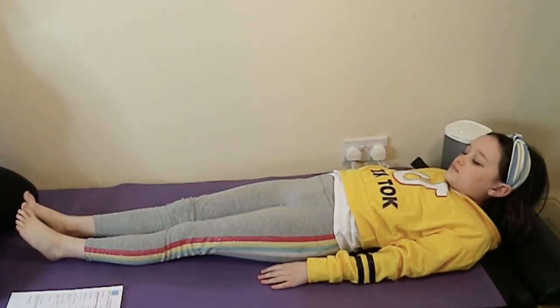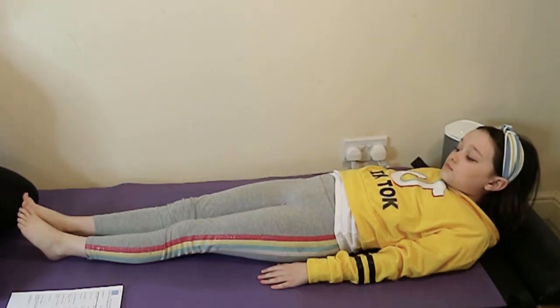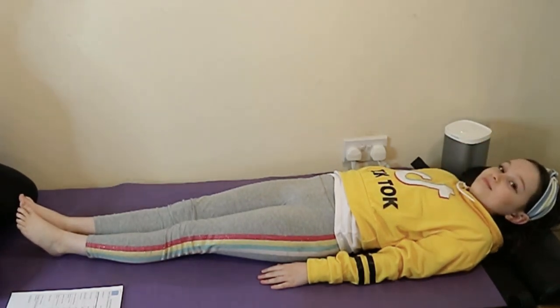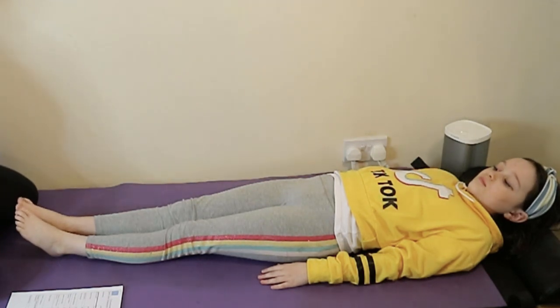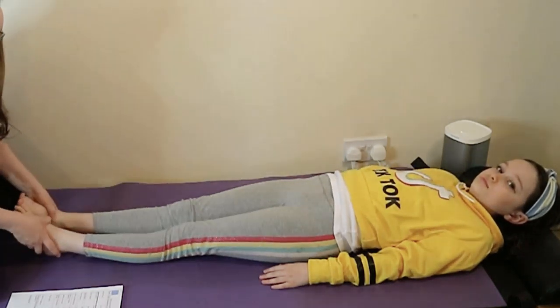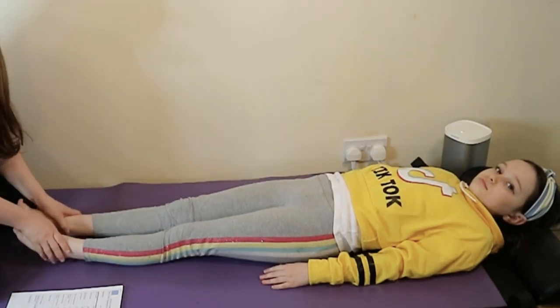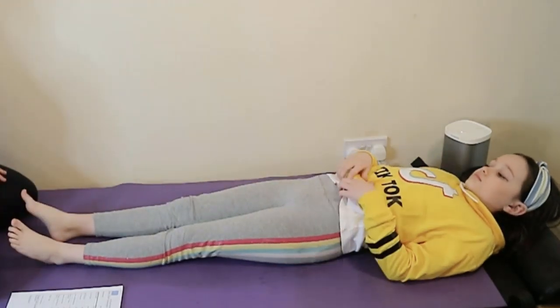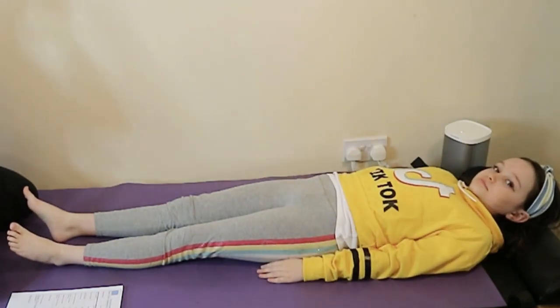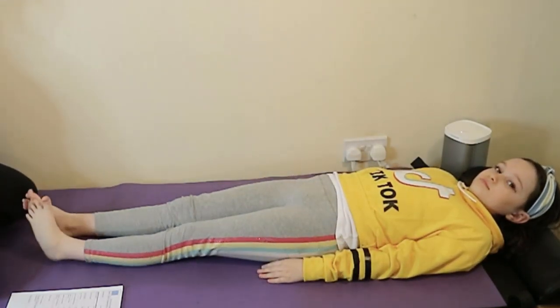Now, if we wanted to be more precise with this, so maybe if you're a physical therapist, if you lie down, Emmy, please, then what you would do is measure from the ASIS down to the medial malleolus, and that is maybe slightly more accurate, but again, the only accurate way to do this would be with an x-ray, and obviously that's not warranted unless there is absolutely a clinical justification for needing an x-ray for this.